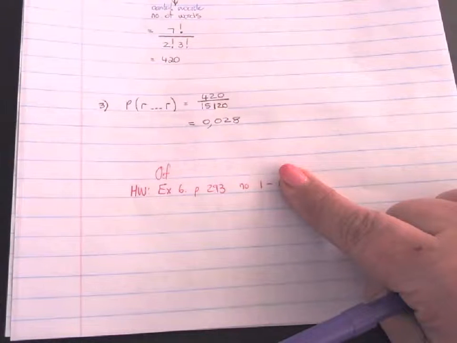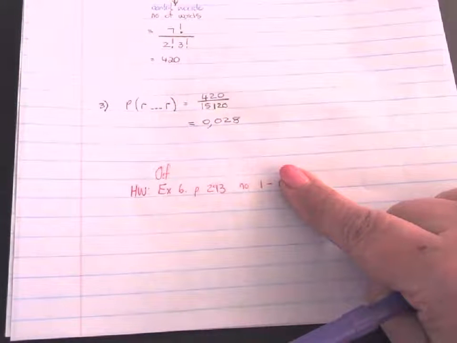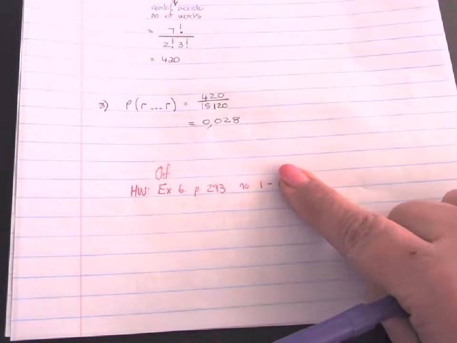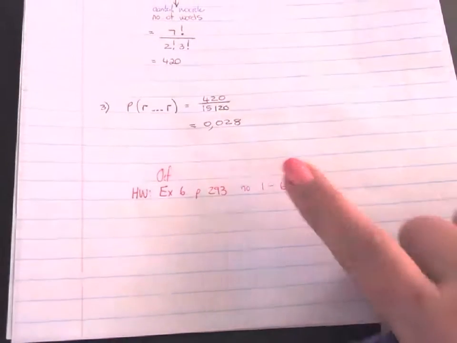Now, number 1 to 18. Now I want you to turn back to where we must start marking the homework.